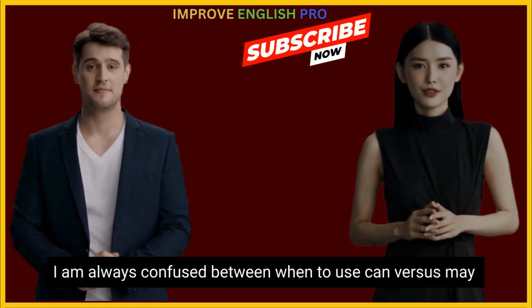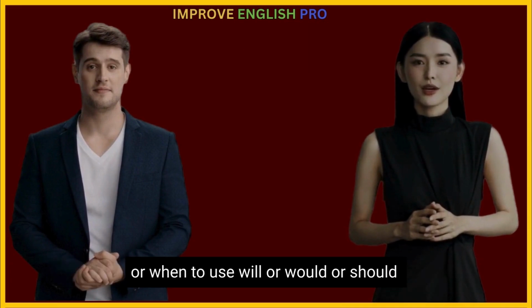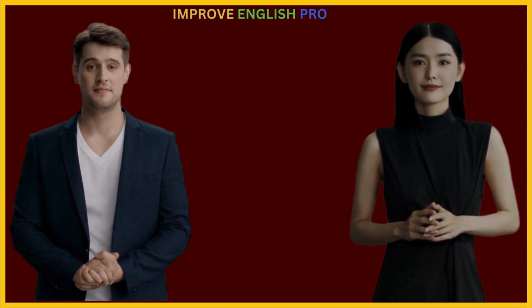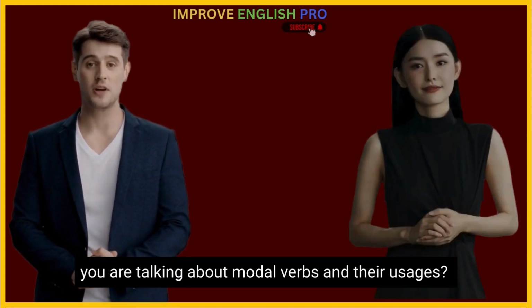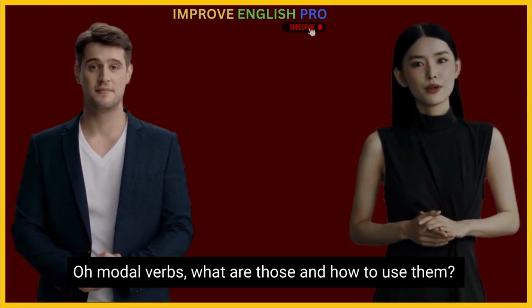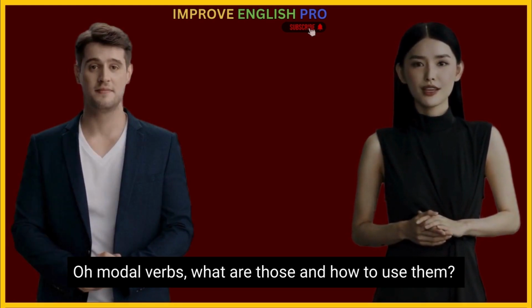I am always confused between when to use can versus may. Or when to use will, or would or should. You are talking about modal verbs and their usages. Modal verbs, what are those and how to use them?